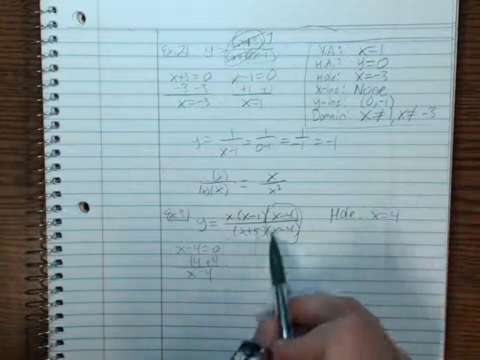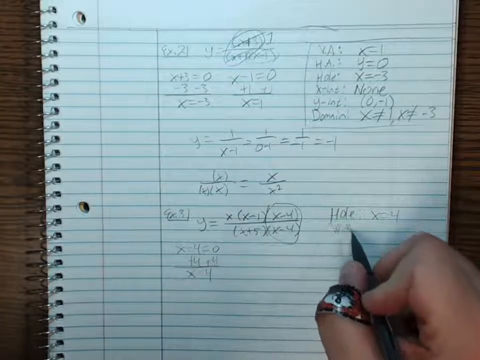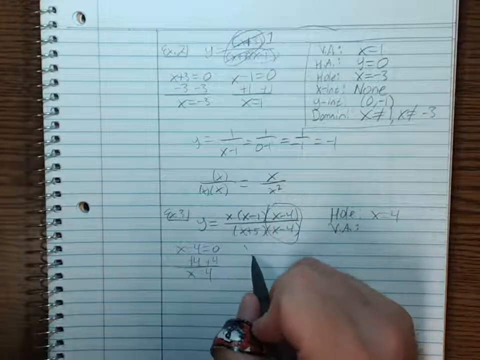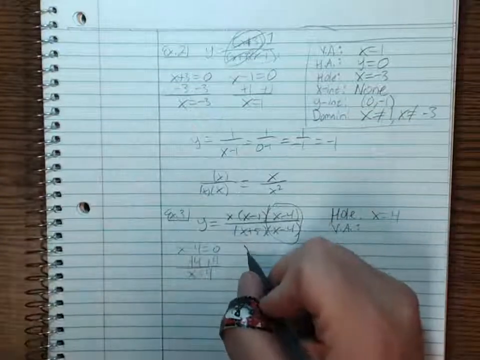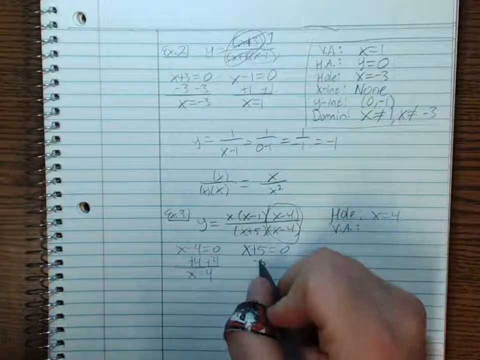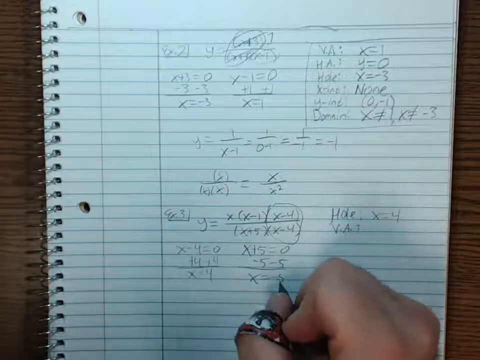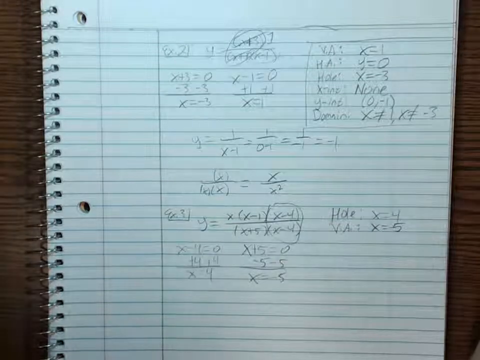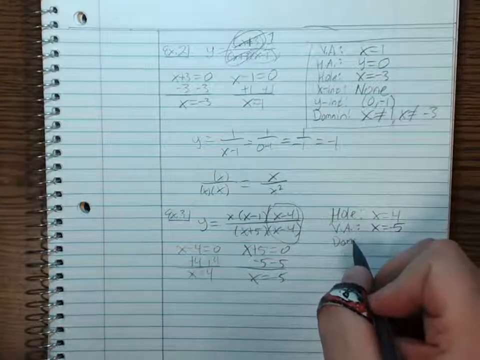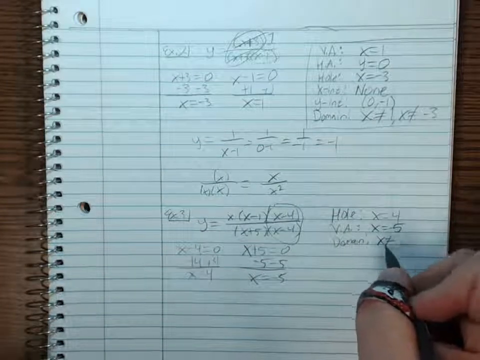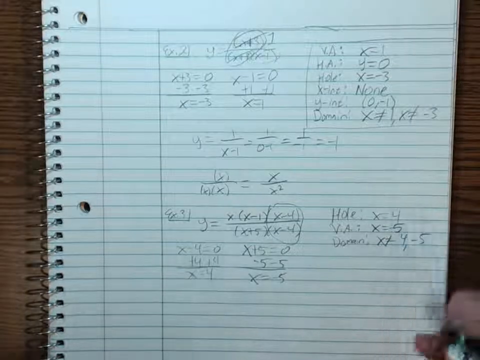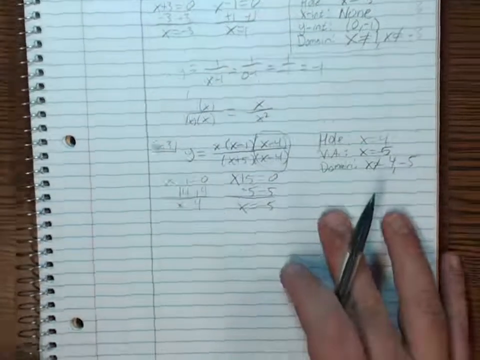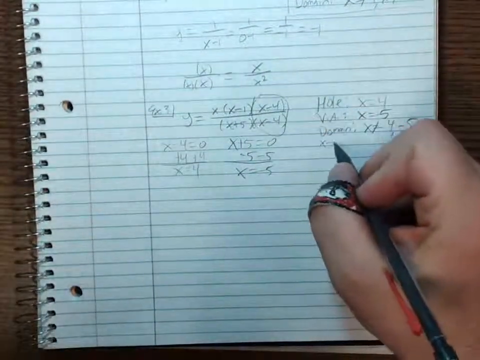Then I like to take what's left over on the bottom. That's my vertical asymptote. So what's left on the bottom is x plus 5, and I set that equal to 0, and I solve. So x equals negative 5 will be my vertical asymptote. Probably domain would be good next. Simply x is not equal to 4 and negative 5. And yeah, I know I've written it differently before, but this is how you're going to see it on the test, so I thought I'd write it that way. Then we have our x-intercept.